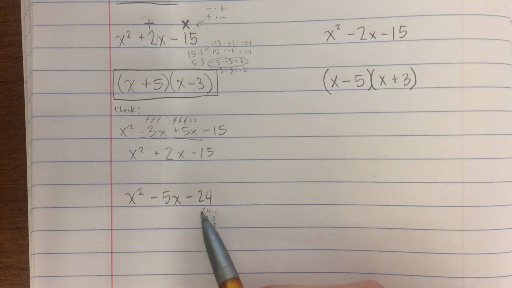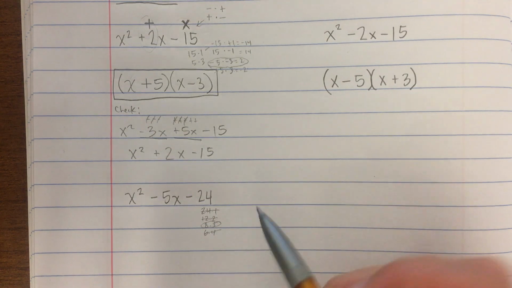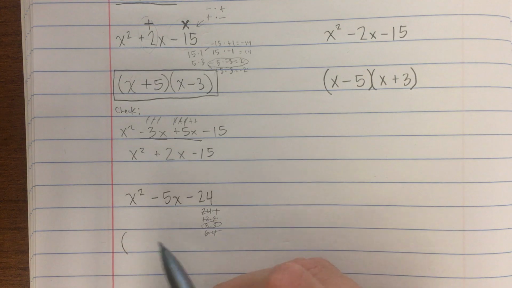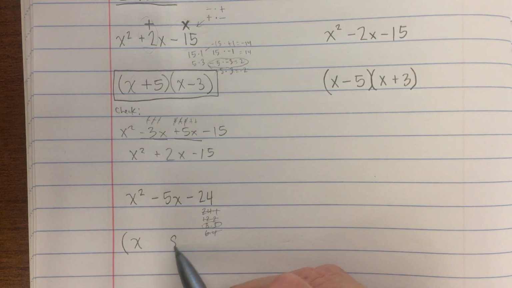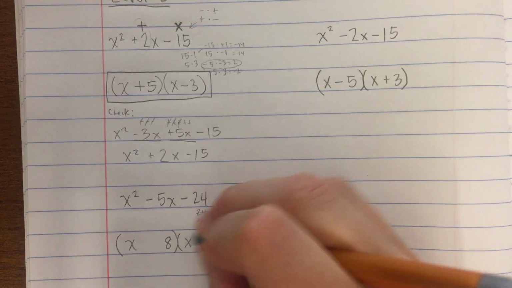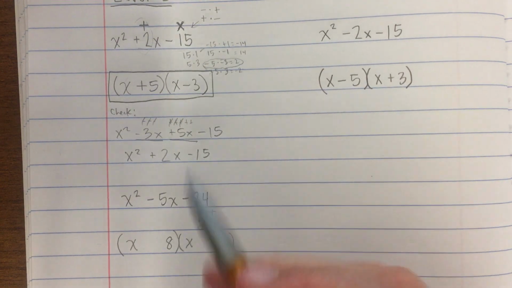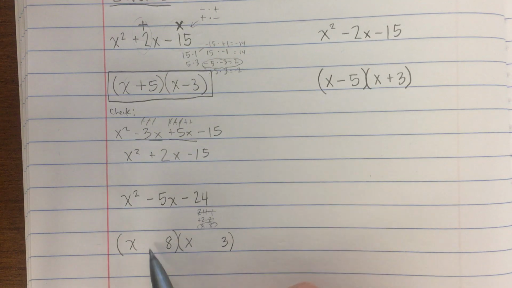So, no, that's 23. These have a difference of 10. Here we go. 8 minus 3 is 5. 6 minus 4 is 2, right? So that's not it. So I'm going to use 8 and 3. Let's come back to the signs in a second. I'm just going to erase this so it's out of my way. So I know I'm going to use 8 and 3. Now, 8 times 3 is 24. I need one of them to be negative in order for them to multiply to negative 24. Which one should be negative?